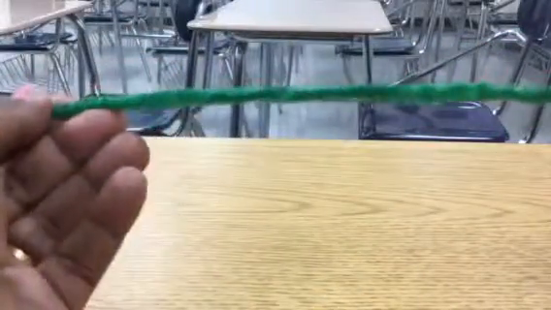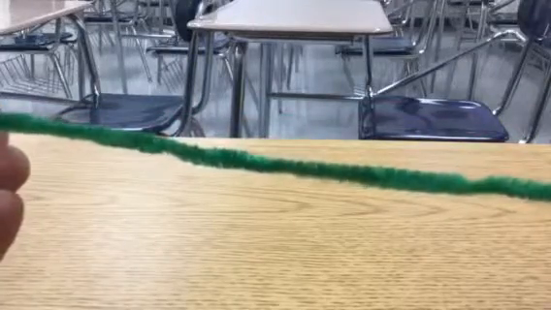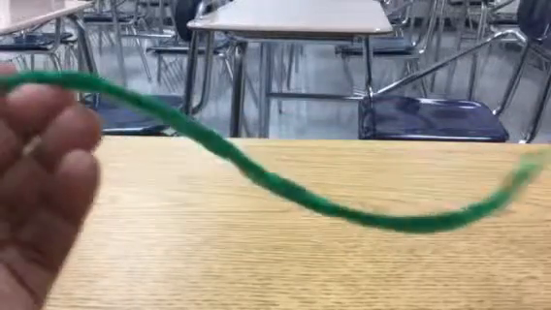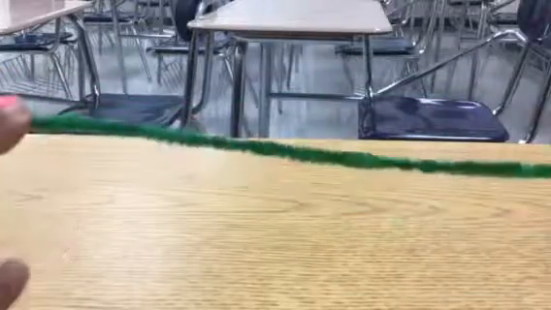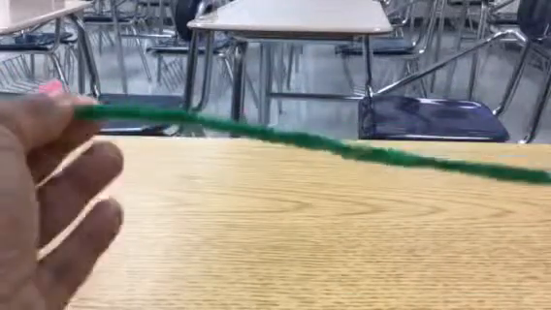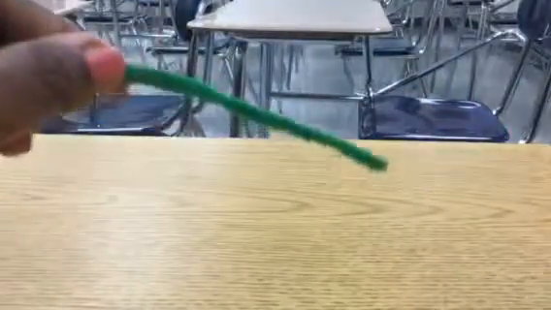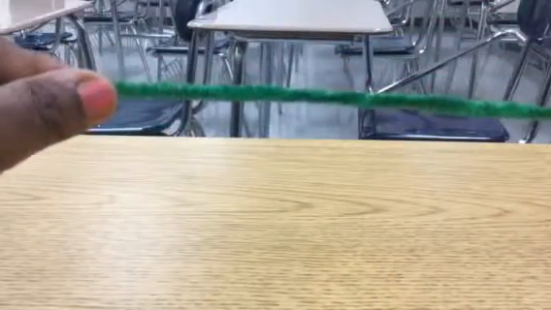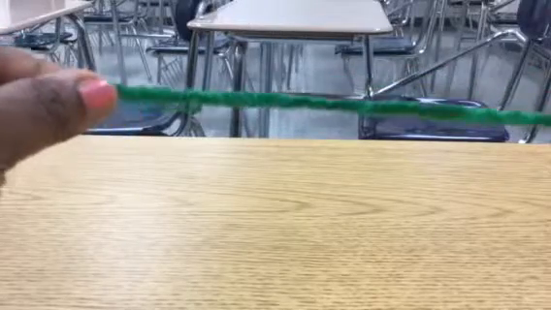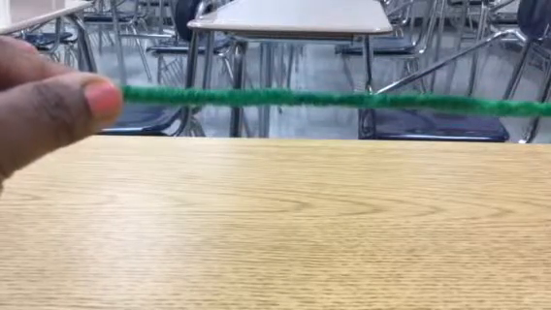If this pipe cleaner represents the primary amino acid sequence, then if you remember from our lecture, one end is the carboxyl end and the other end will be the amino end. Now, based on that analogy, hanging from this pipe cleaner facing down will be all the R groups.